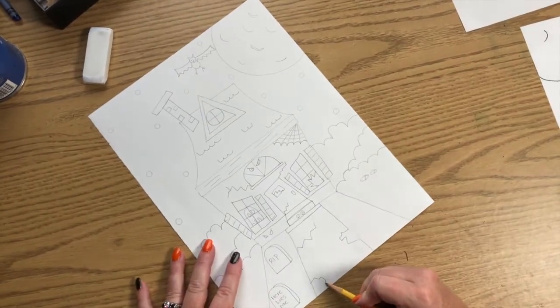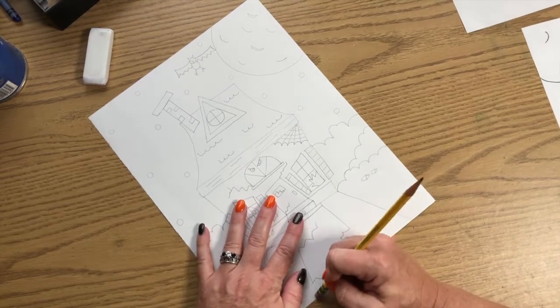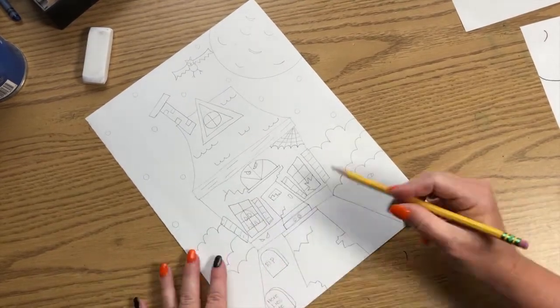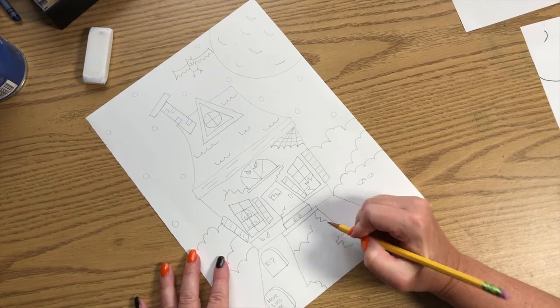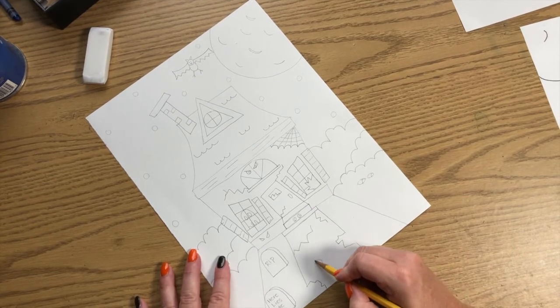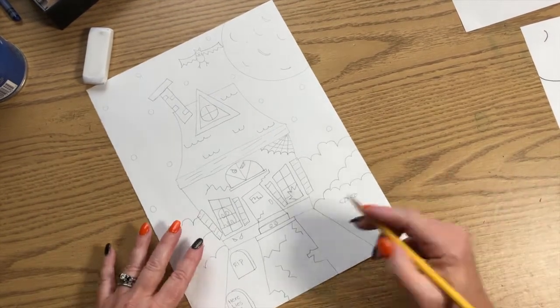And maybe it's broken over here too. So I'm going to erase that. So we got a broken sidewalk. Can put a crack right there. And maybe one going across the middle like that.